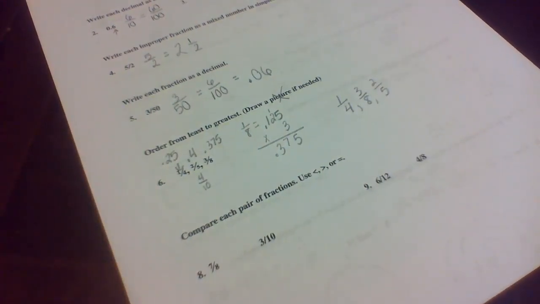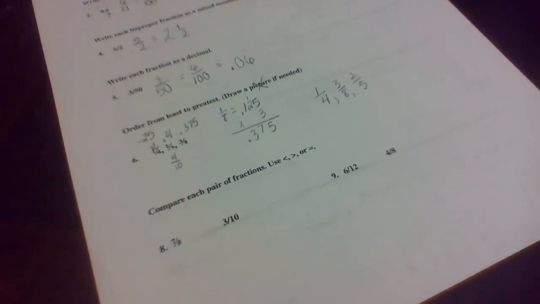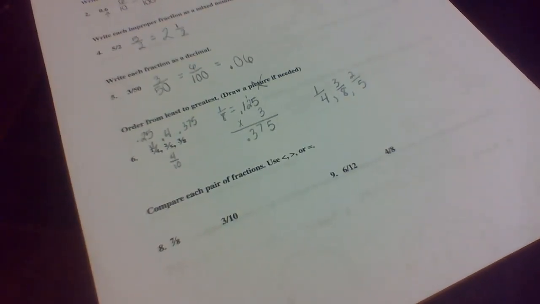Oh, I'm still startled by that mouse. Did not know we had a mouse in the house. I'm going to have to set a trap for that. Okay. All right. Well, should we just finish up the page? Yes, let's do it. Let's just finish up the page.